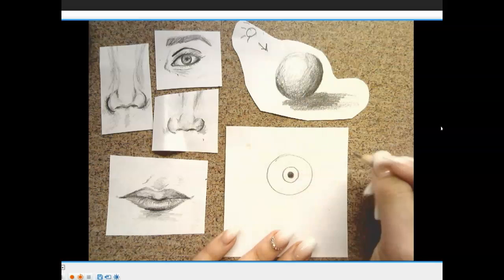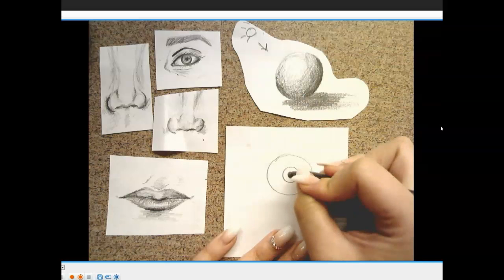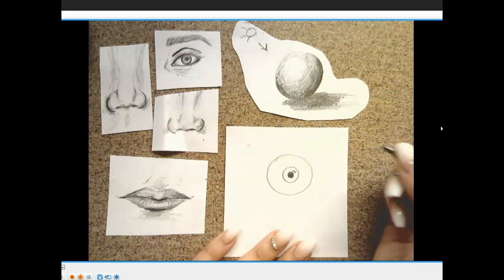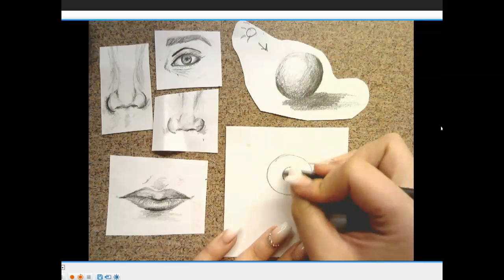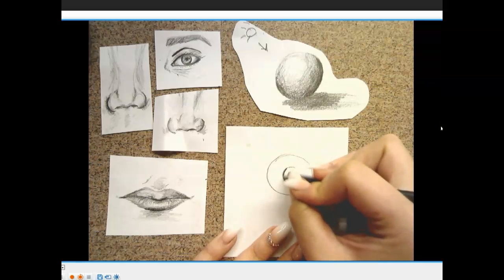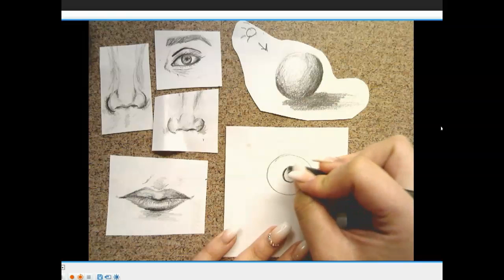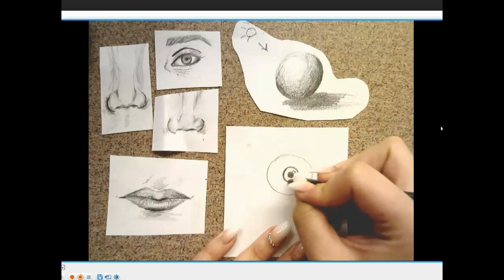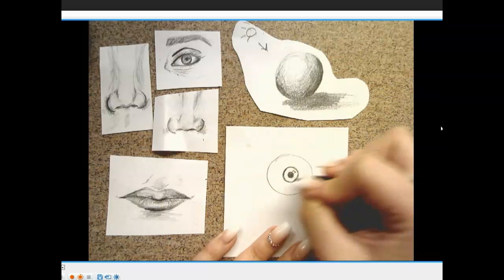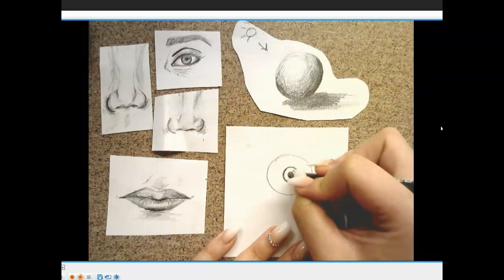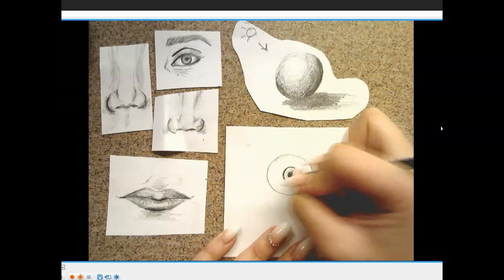You can go ahead and shade in your pupil if you want to. What I would start with is adding some sort of shape for your highlight, okay? This outer edge is going to be very, very dark, so you'll start shading that in pretty dark. If you look at your own eye, you'll see that you have some lines that radiate outward. So I like to add some of those in there as well.